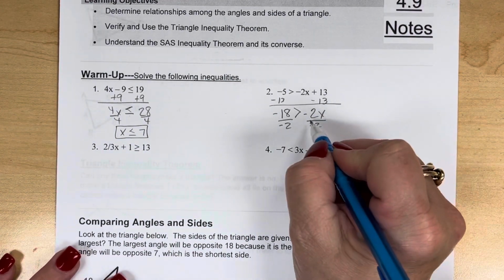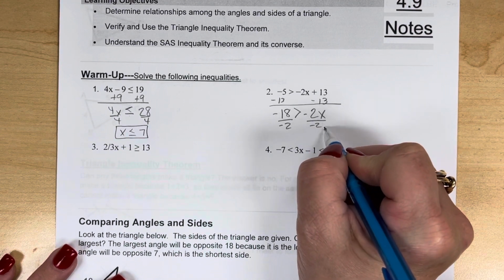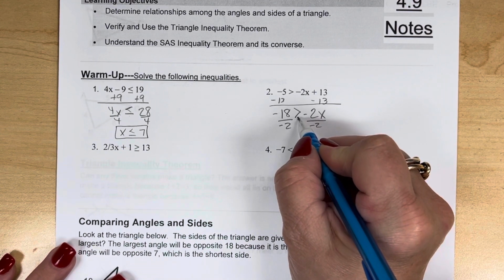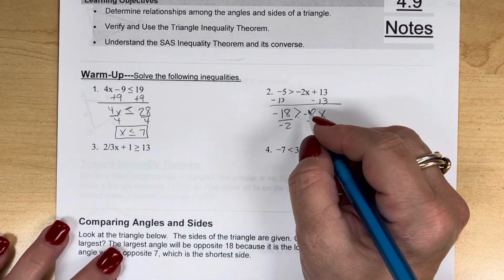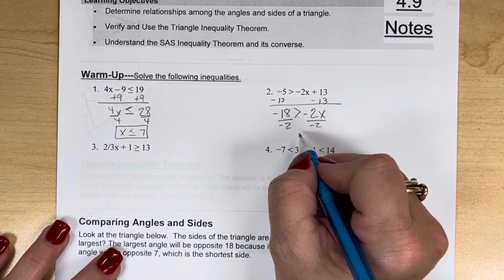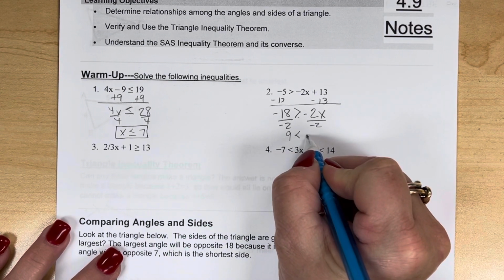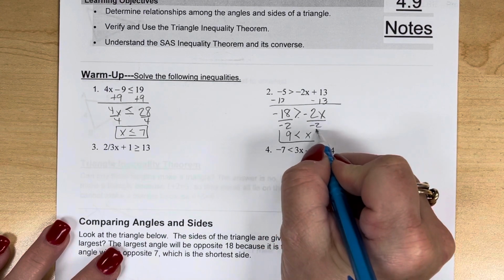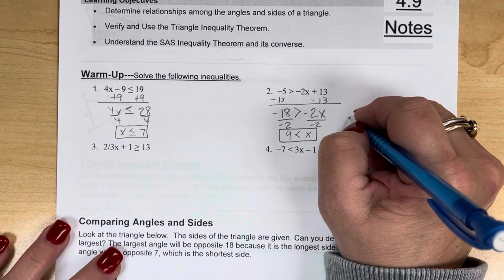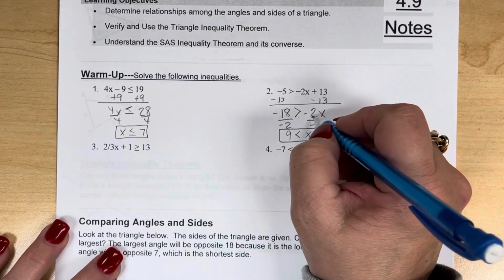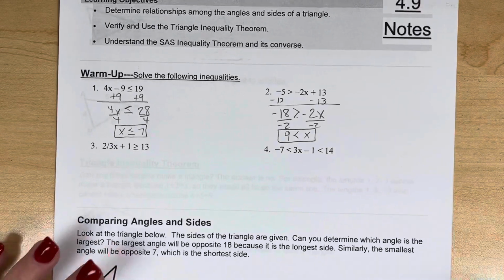Now, when you're trying to solve for your variable and you divide by a negative, this sign gets switched. That's a rule that hopefully you guys remembered, okay? So it's going to become 9 is less than x. You might want to put a little star by that in your notes, just to help you remember that when you divide by a negative, you flip the sign, okay?